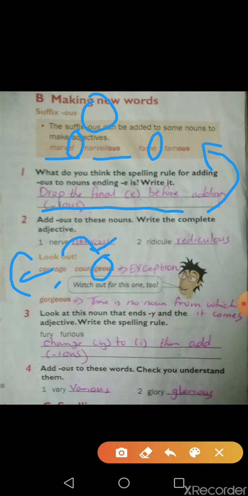Gorgeous, we don't drop the E, and there is no root word for the word gorgeous. So if I ask you, what is the root word for the word gorgeous? There is no root word. Gorgeous has at the end of this word E-O-U-S, and that's it. There is no root for this word. But courageous has a root word which is courage. So again, courage ends with E, but we don't drop the E in this case. It's an exception. And the word gorgeous, it ends with E-O-U-S, but there is no noun for this word.